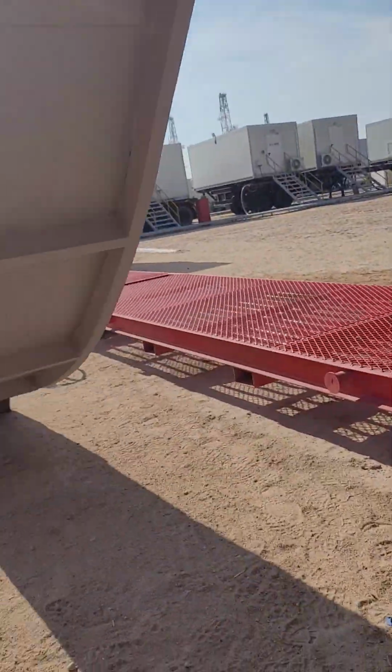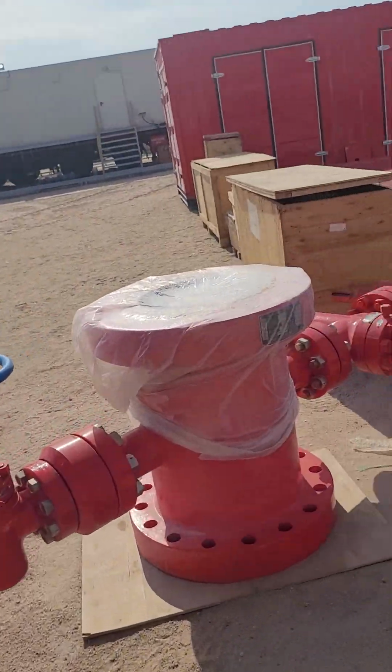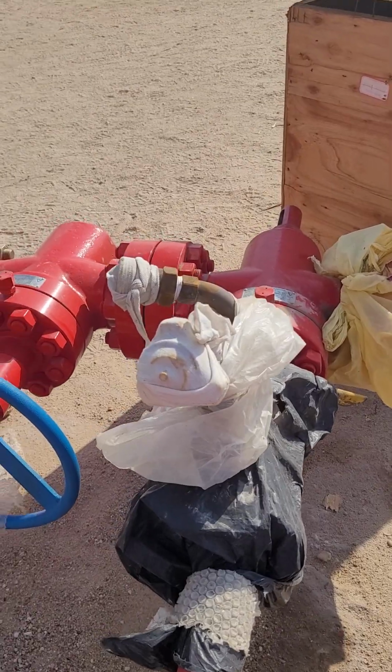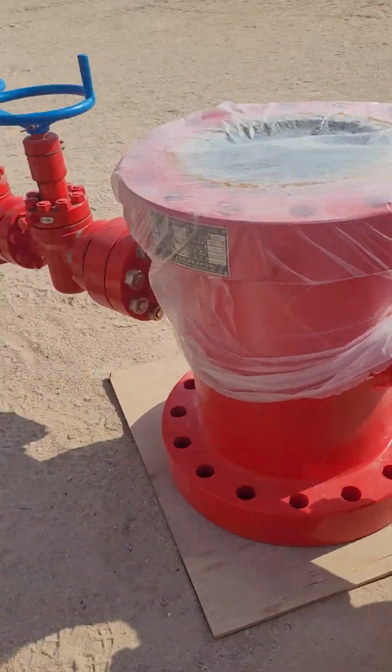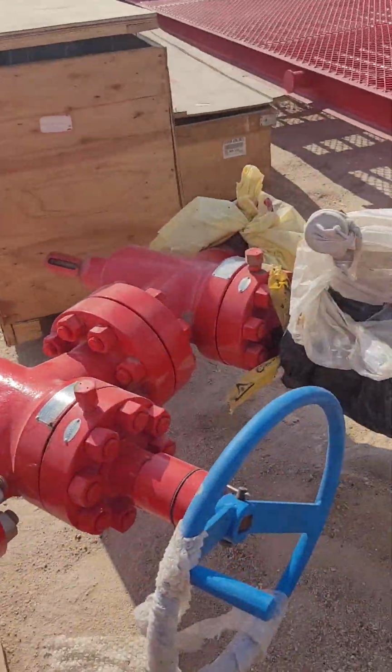Let us see. This is the choke manifold here on the right. We have the HCR. This is the HCR. And here we have the kill line. So choke line and kill line.